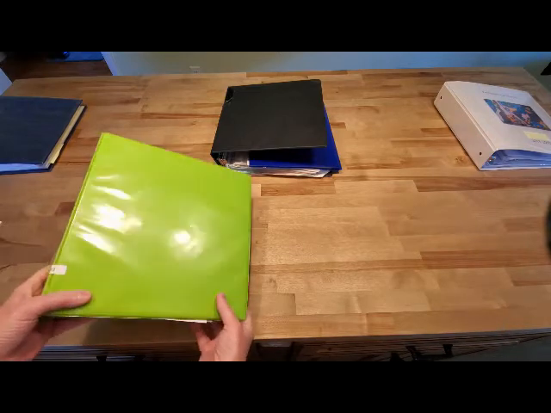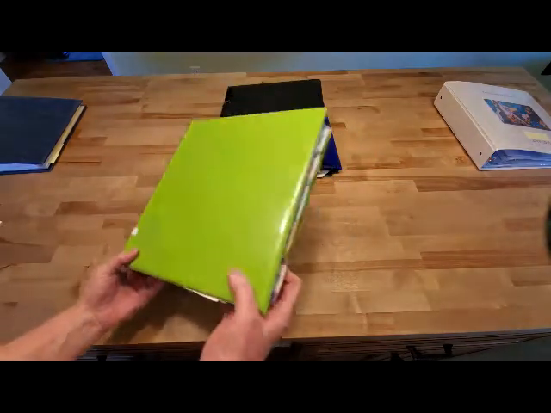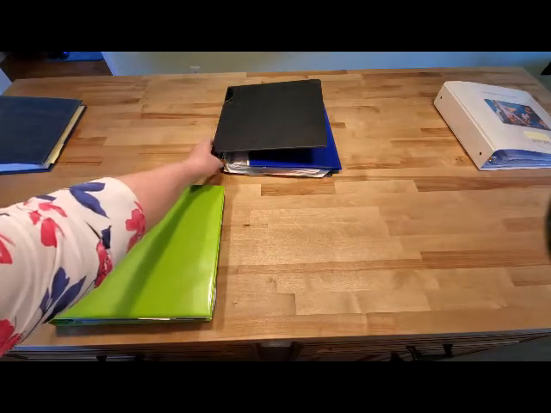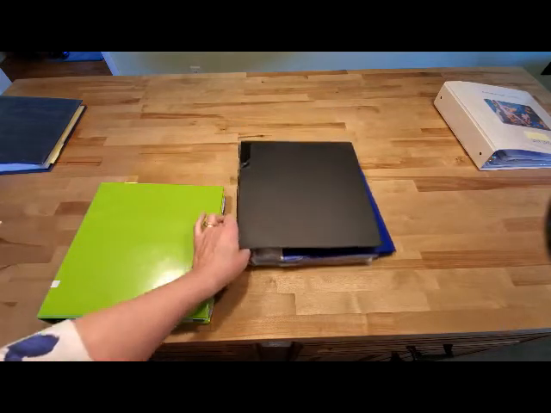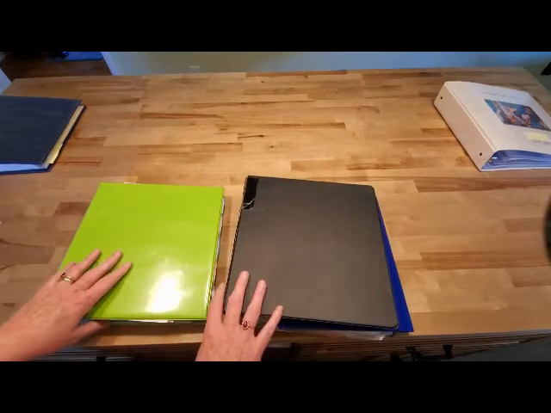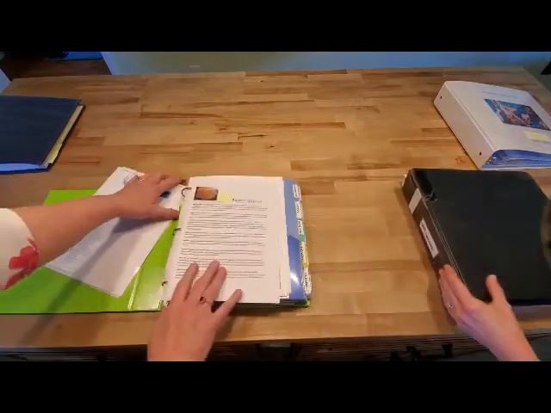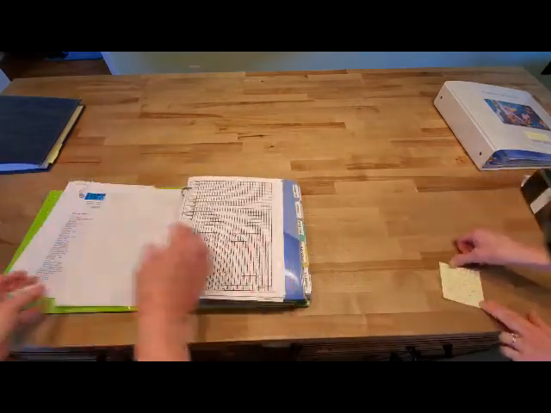We thought we'd show you some examples of portfolio binders and their different elements from elementary school and from high school. So we have two binders here. The first thing we're going to point out is the log.